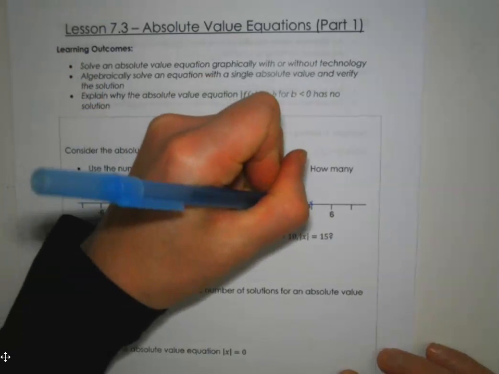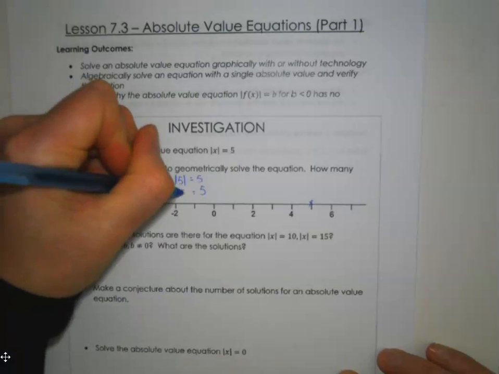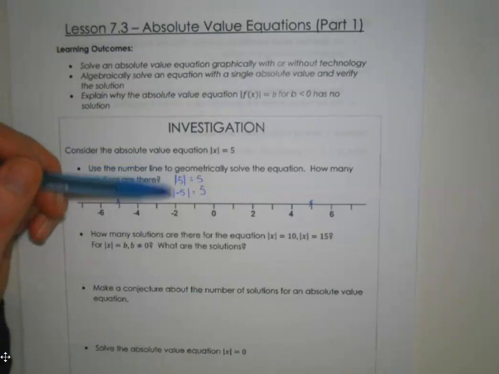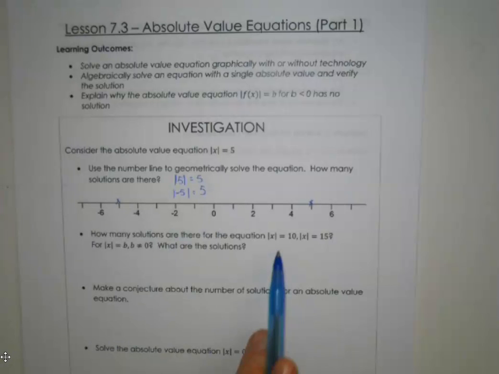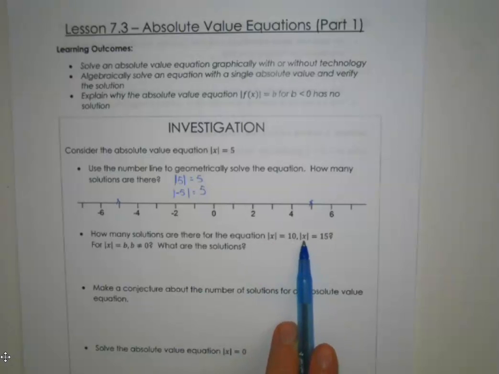So we can cross off 5, it would be there. Well, negative 5 as an absolute value is equal to 5 as well. So we see that there are two solutions for the absolute value of x being equal to 5. Then it asks us how many solutions there are for the equation absolute value of x equals 10. Again, we would have the same thing: absolute value of x could be negative 10 or positive 10. And same thing for 15, we could have negative 15 or positive 15.